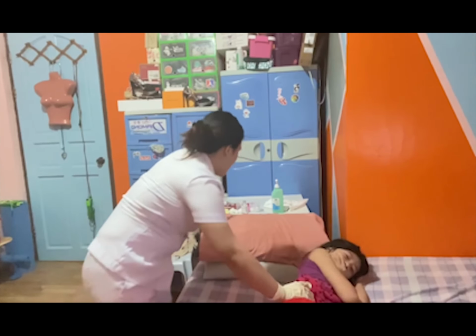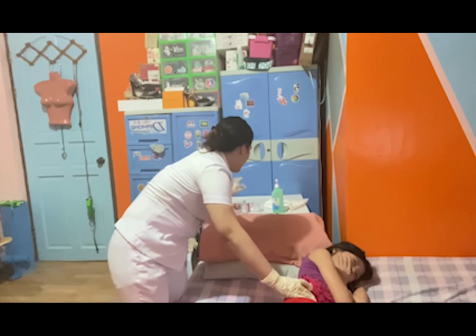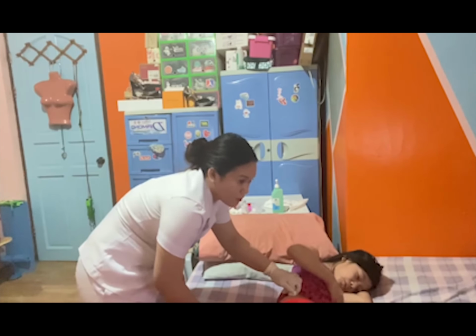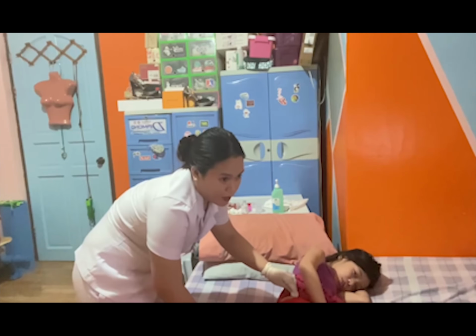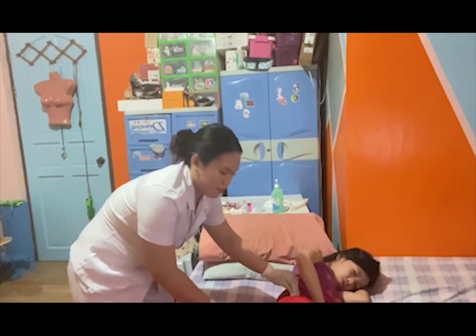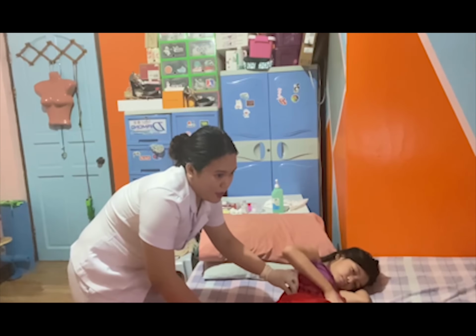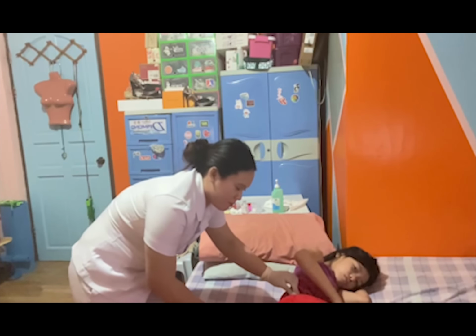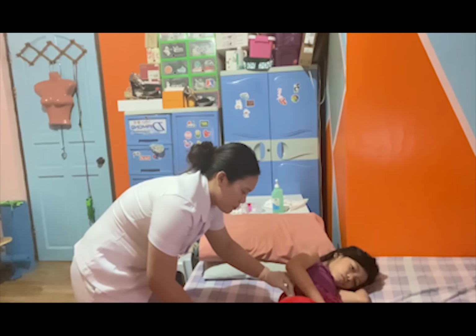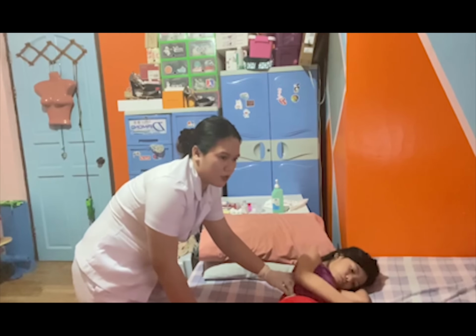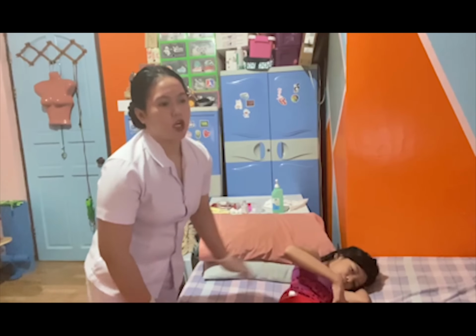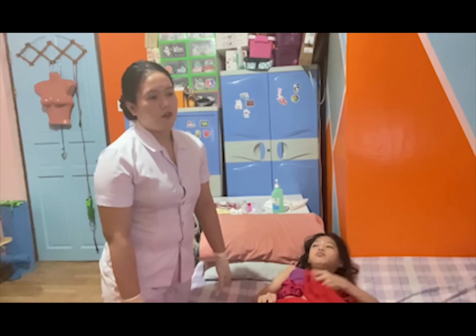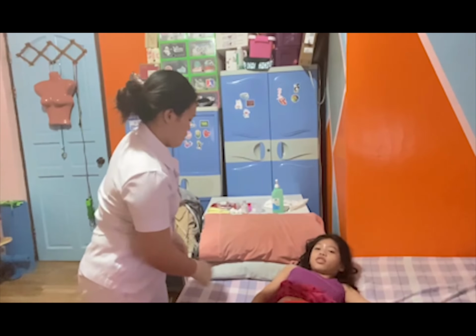Then place a cotton or a gauze pad, then apply gentle pressure but don't massage the area. Then place the patient in a comfortable position and document the findings of the procedure.